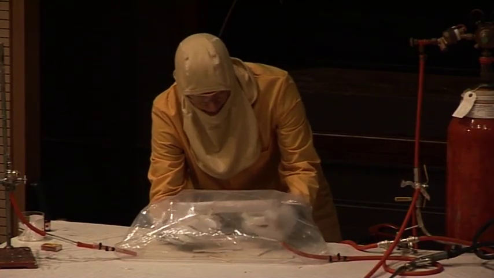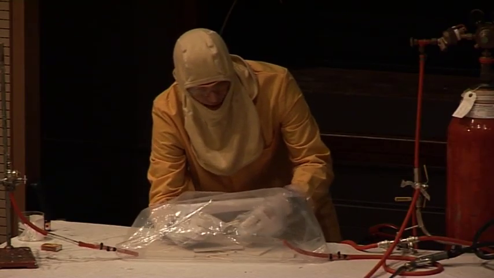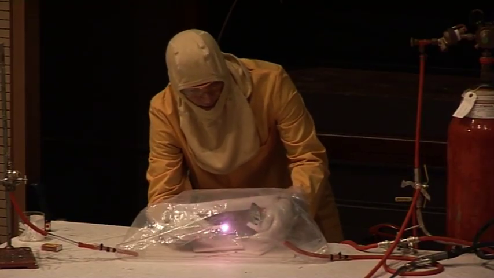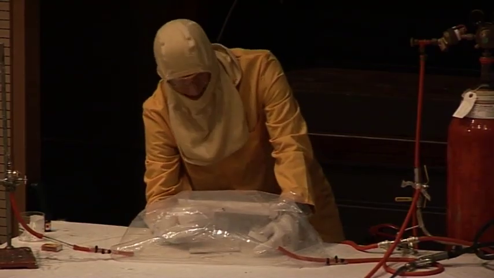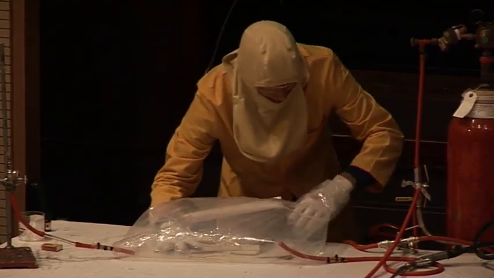So the matches do light, and this is because the matches contain all the oxygen they need built into them, but, phew, I always get slightly nervous, but the hydrogen doesn't light, and I think I'll quit while I'm ahead there.